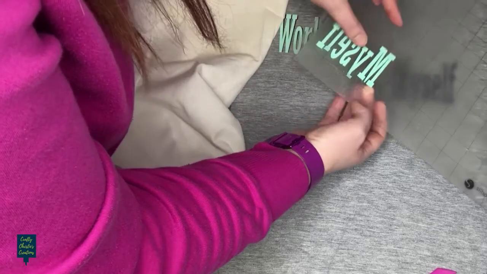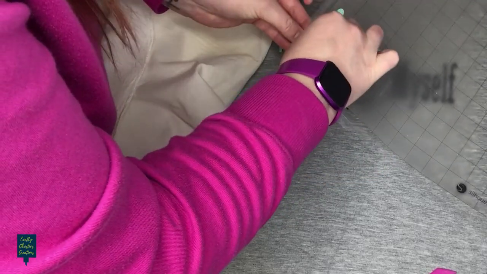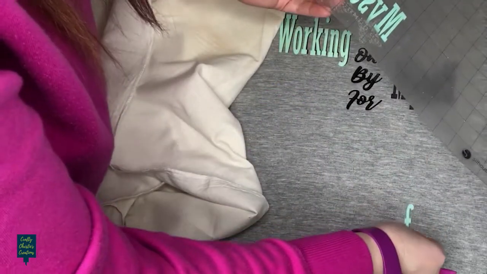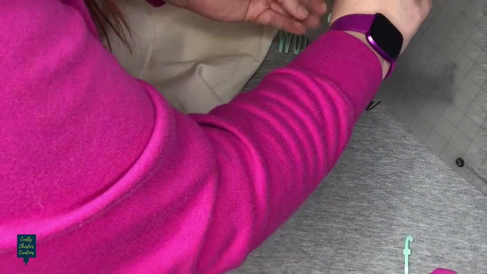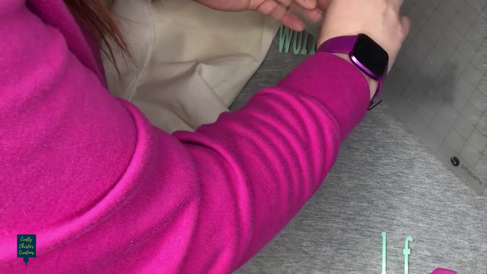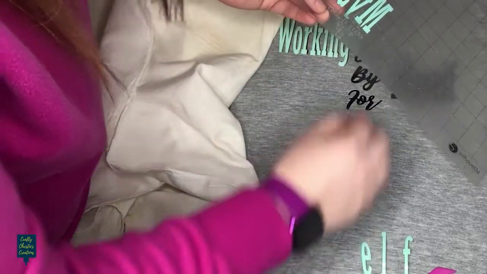peel all my letters off of the mat, so that way I am ready to start laying these letters down while everything is hot. Hopefully I can get them all on in one go.